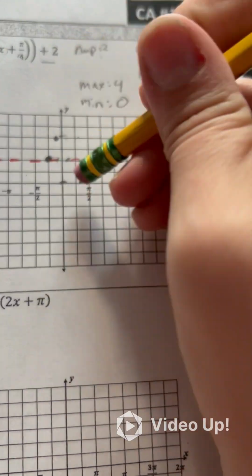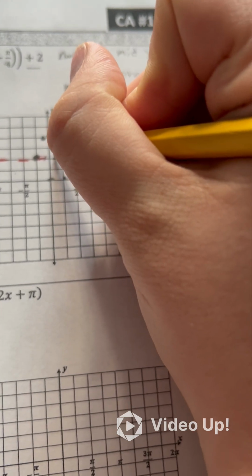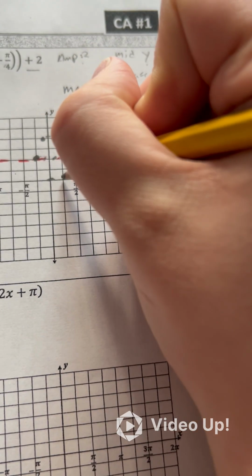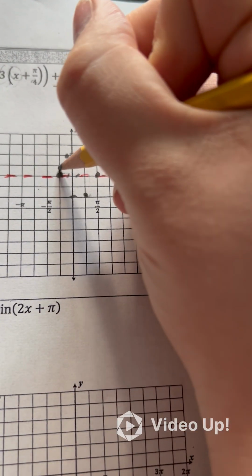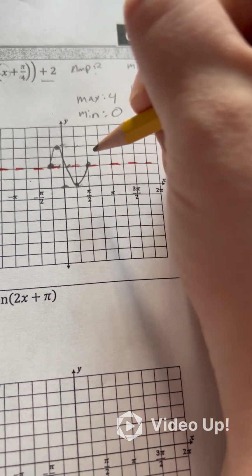This will just be actually a little bit more, right? Because it's 2/3, 3/3, like over here. So now our graph is gonna go up, down at the mid, down, boom.